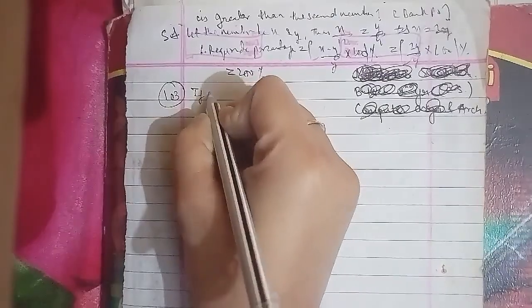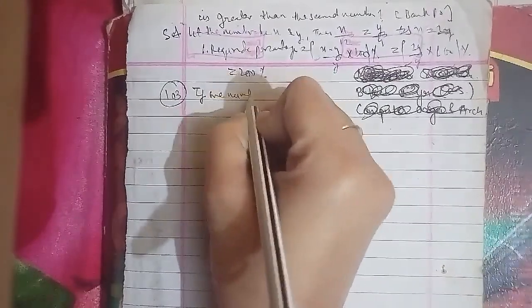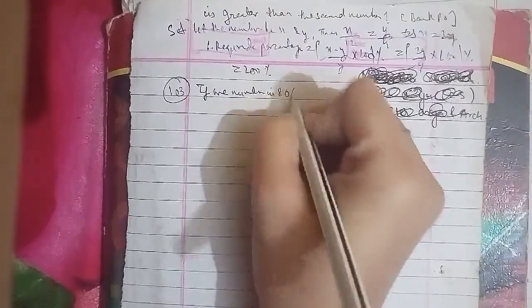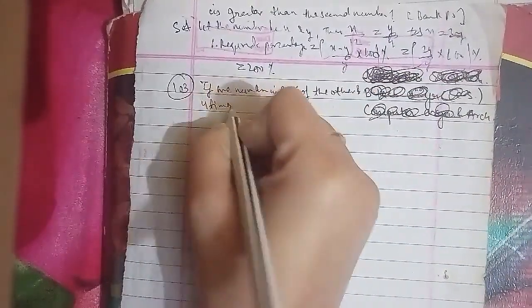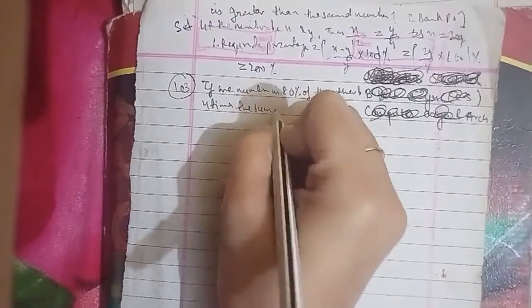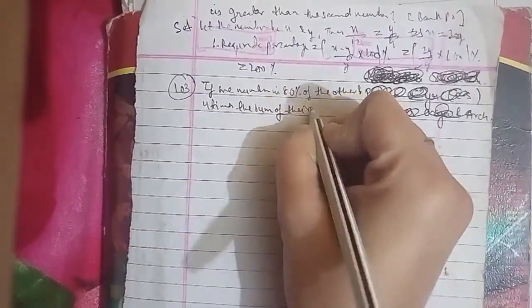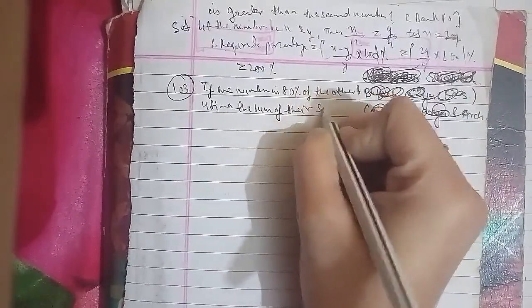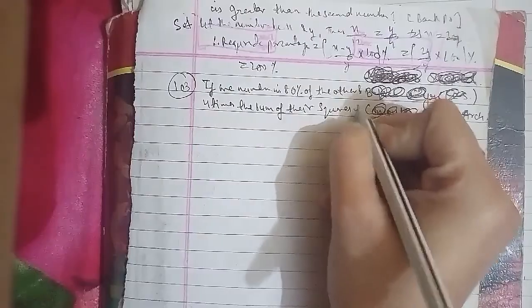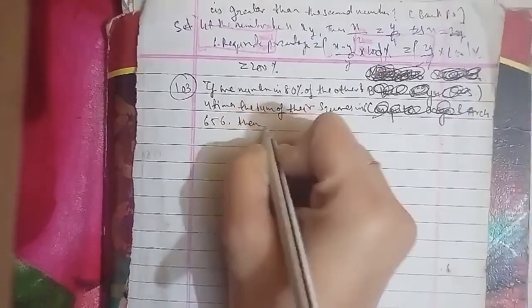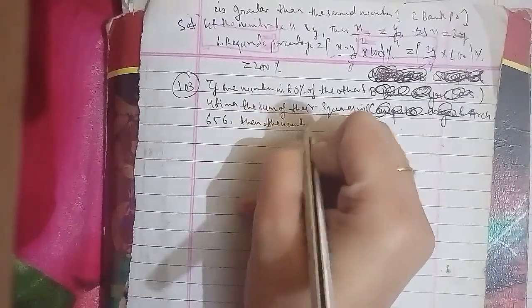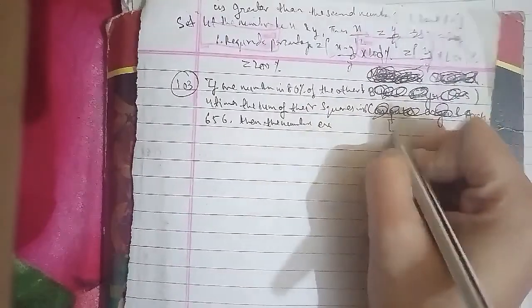So, if one number is 80% of the other and 4 times the sum of their squares is 656, then the numbers are. This has been asked in the hotel management question paper as well, and that is an important one.